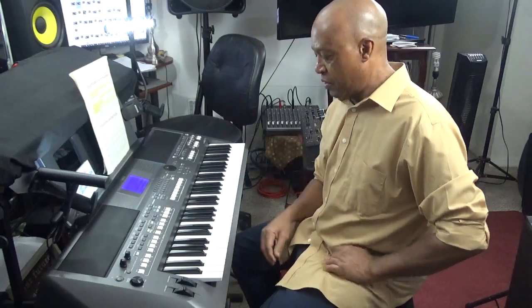When speaking of the C chromatic scale, I'm talking about playing a scale with only half steps from the root to the octave.